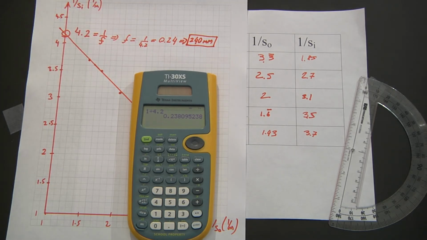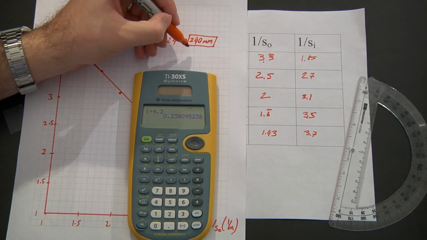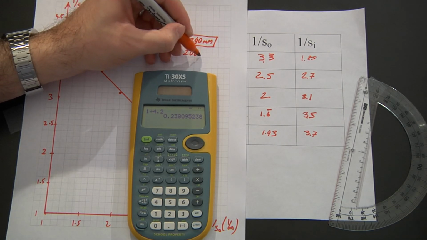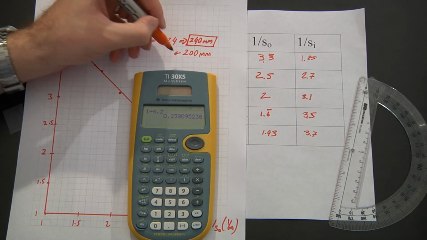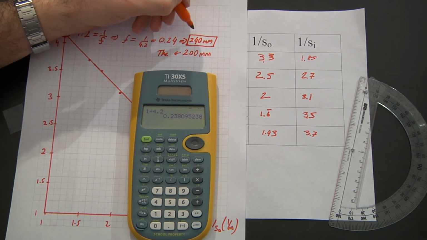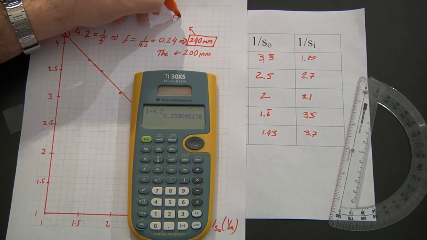And of course, it's an experimental value, and the theoretical value should be on the lens itself. And that is 200 millimeters. That is a theoretical one, and that is our experimental value.